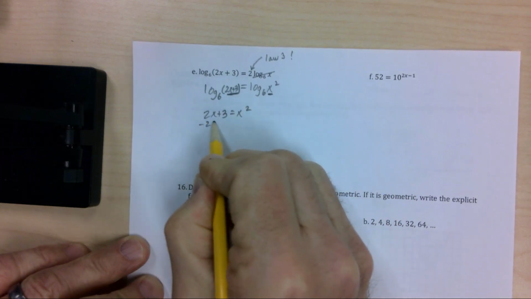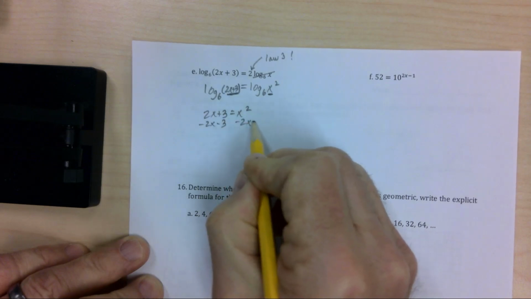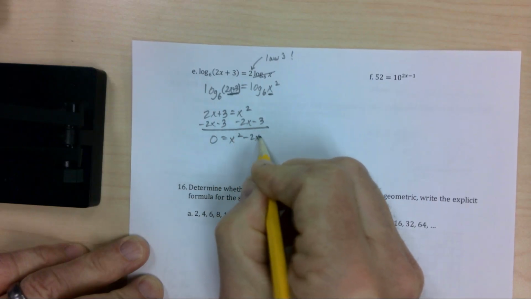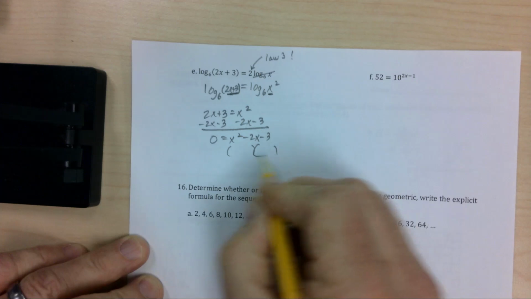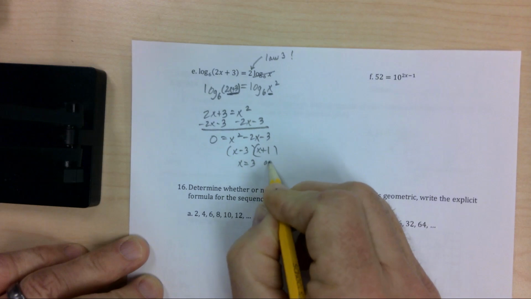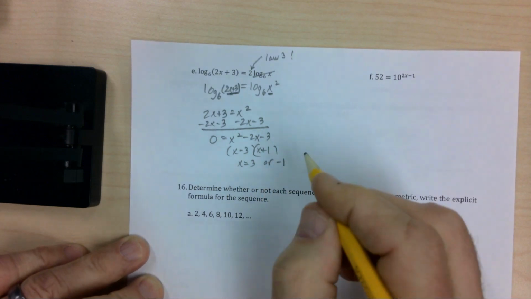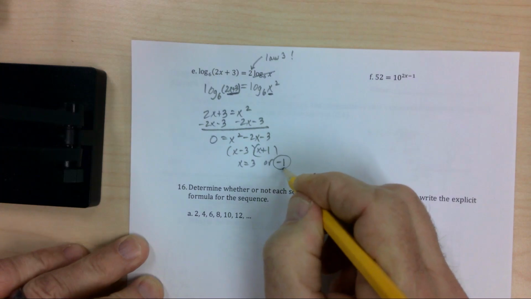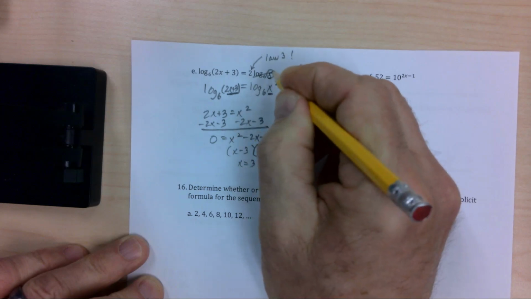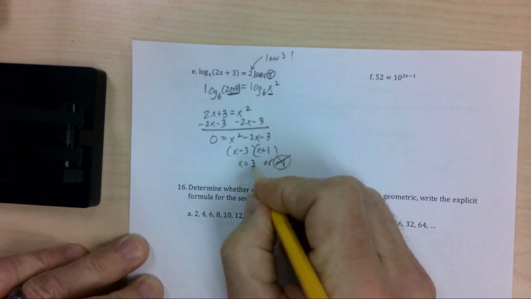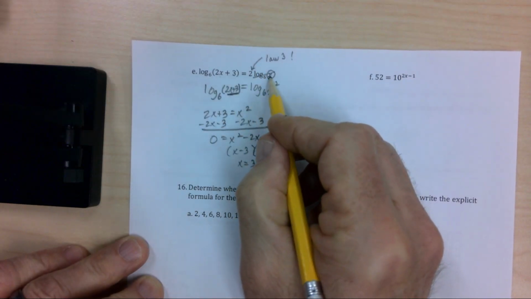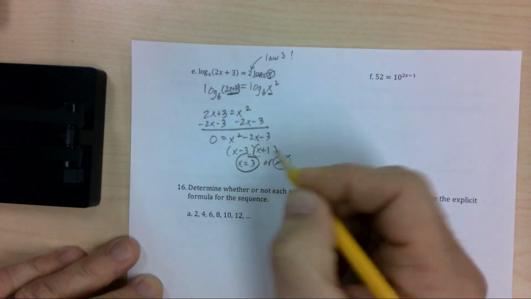We have a trinomial. Hopefully you guys are getting really rock solid on these types. Now we can factor that little bad boy. x minus 3, x plus 1. So x is 3 or negative 1. Now, don't throw out a negative just because it's negative. You've got to plug it back in. Will that cause this to be negative? Yes, and we can't have a negative there. If we plug in 3, that's 6 plus 3 is 9, and then we get this 3 here, that's fine. So there's our answer for that one.